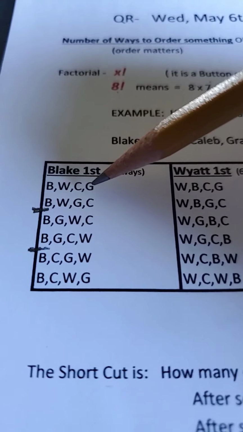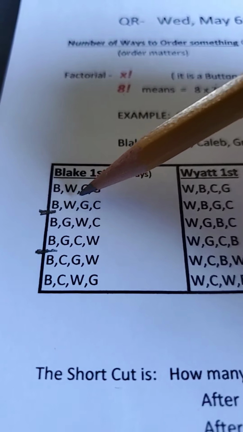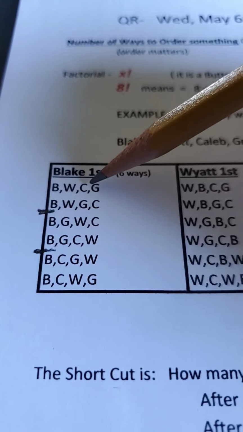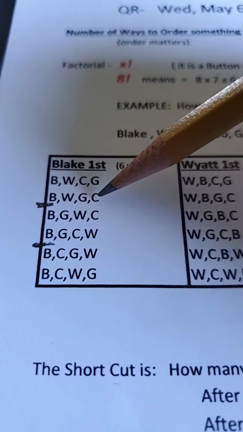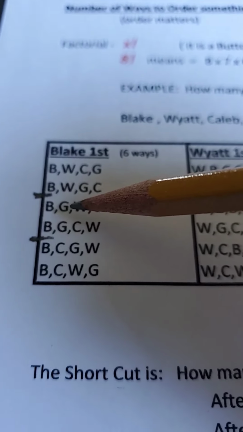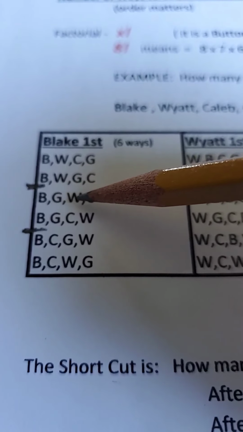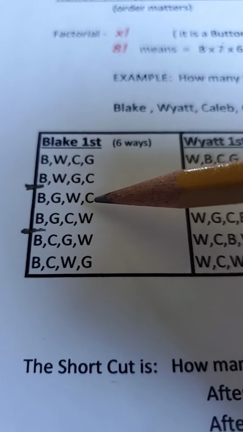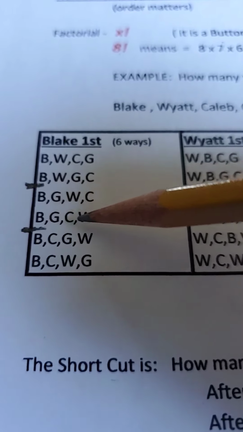So Blake, Wyatt, Caleb, and Grace. The pattern you should make is keep the first and second the same, only switch the third and fourth place. So Blake, Wyatt, then Grace, Caleb. Now keep Blake in first place and put a different second place person. So I'm going to move Grace up here, and then I'm just going to write down Wyatt and Caleb. Keep Grace in second and flip third and fourth.